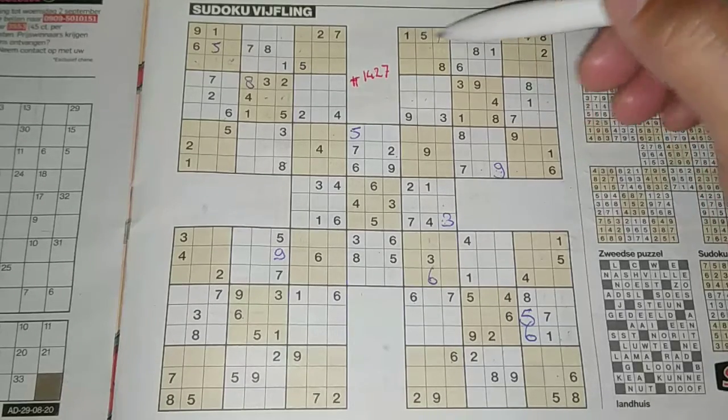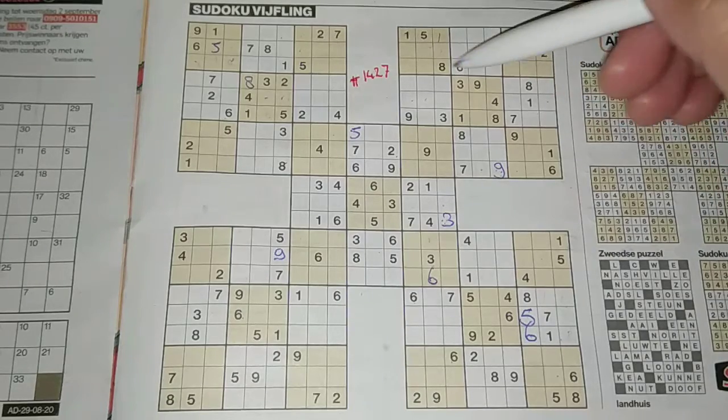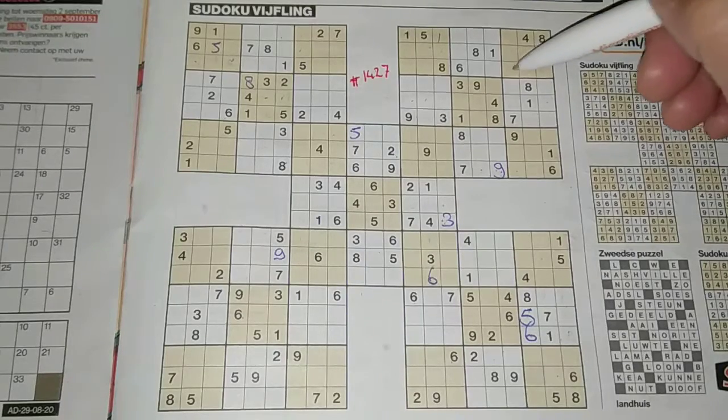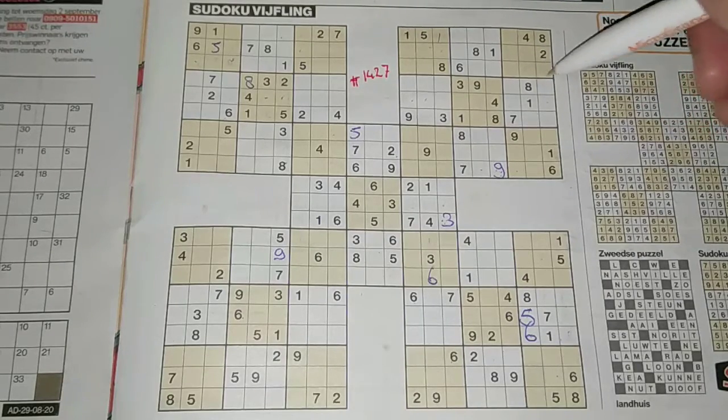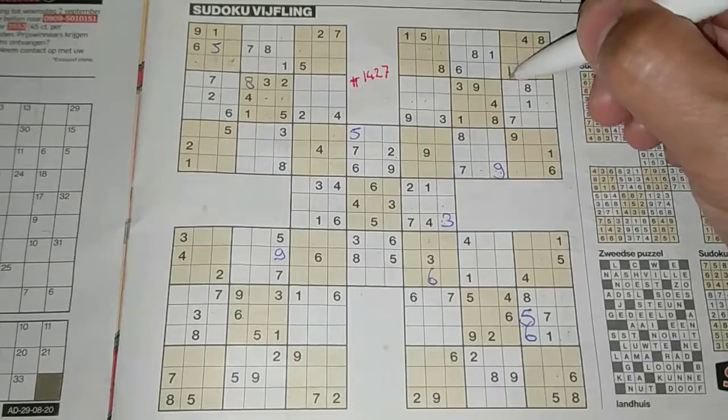Yes, a 1 in this row. A 1 in the row below. So in the 3rd row, only 3 places for the 1 should be here, or there. We see here 1, no 1 there. Here 1, no 1 there. The only place for the 1 should be there.